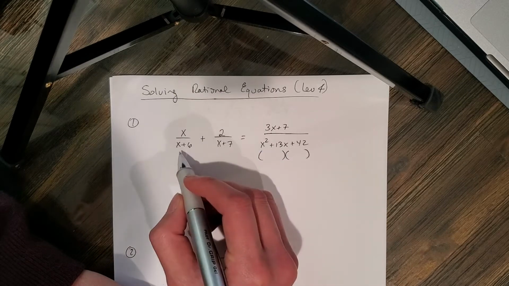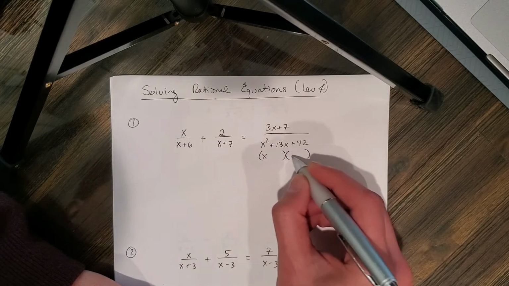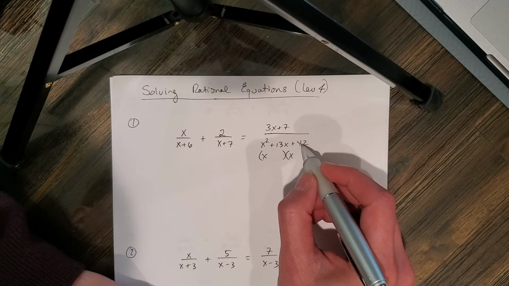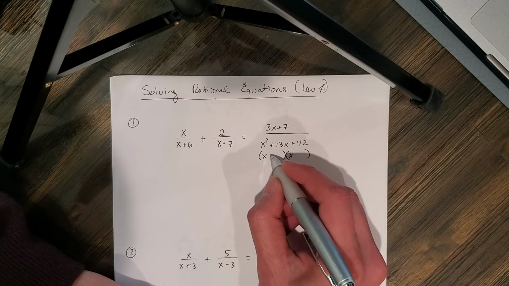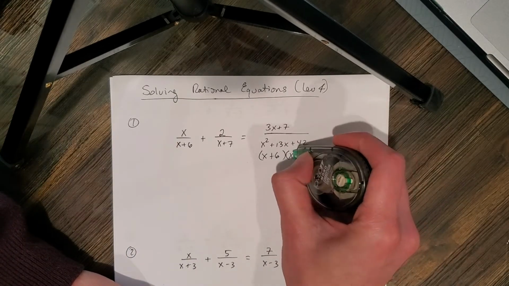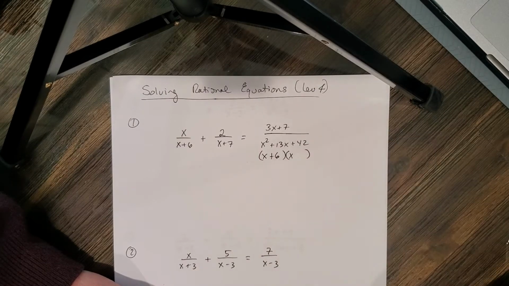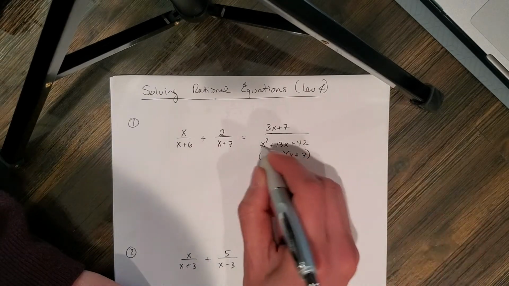And I have a feeling that it's going to be these two here, okay? So watch this. X times x is x squared. And sure enough, 42 is 7 times 6, right? And then when you add them, you get 13. So it's going to be x plus 6 times x plus 7. Okay? So I don't need that anymore.